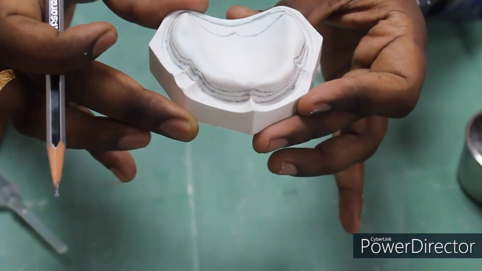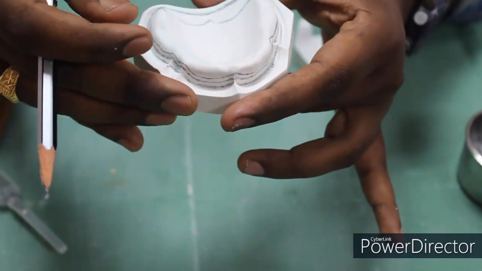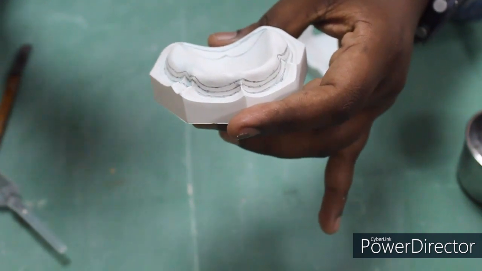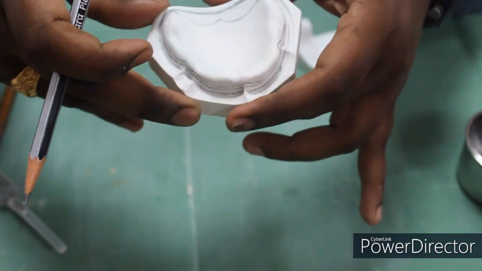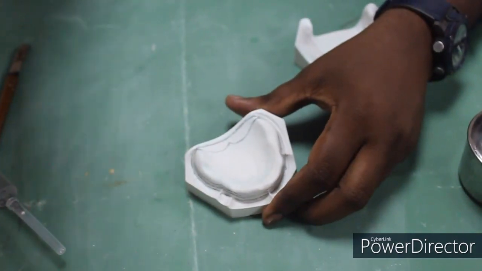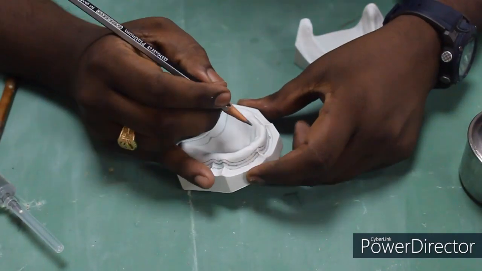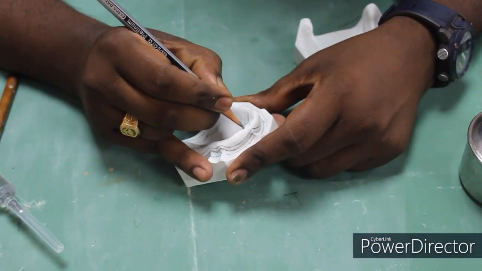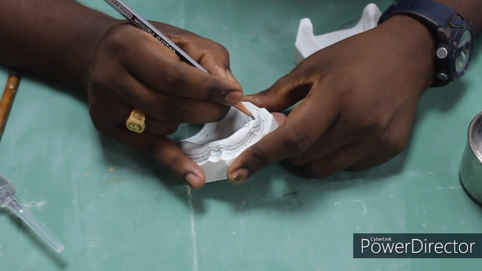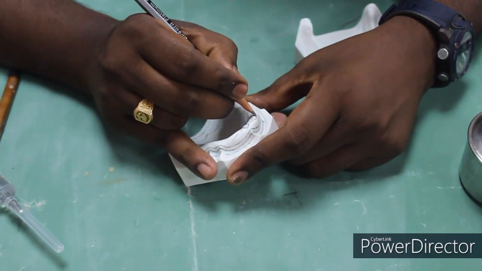In addition to this, we are using the stopper in this design. Why? To provide extra support for the tray and prevent vertical displacement of the tray during impression making. So I will be drawing this stopper in the canine region bilaterally, using the CPC, that is, the incisive papilla canine prominence. With this reference you can locate the canine region.